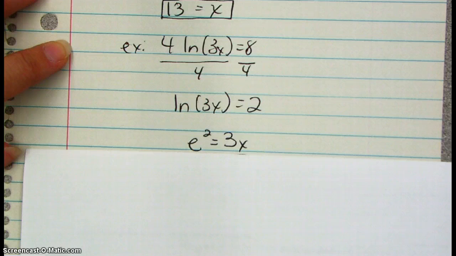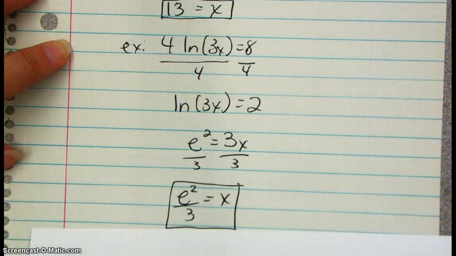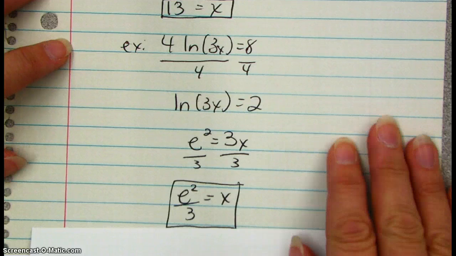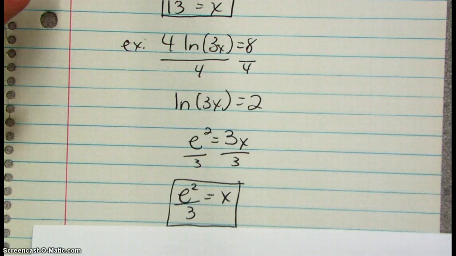What do you think I do to solve for x? That's it. That's all you do. To go any further, I'd have to pull out a calculator and have an approximate answer. That's an exact answer: e squared, which is 2.71 squared, divided by 3. Whatever it is, I don't know, but there it is.